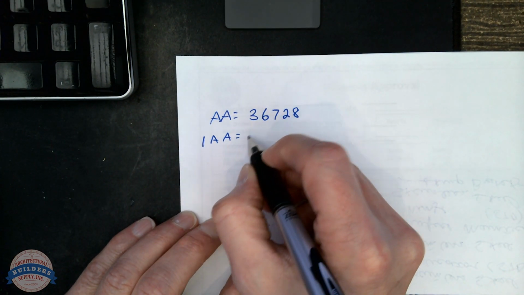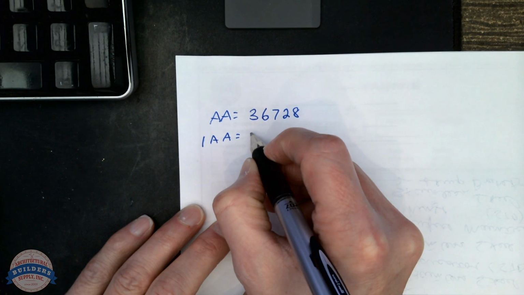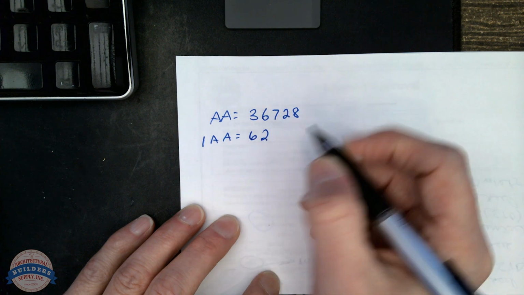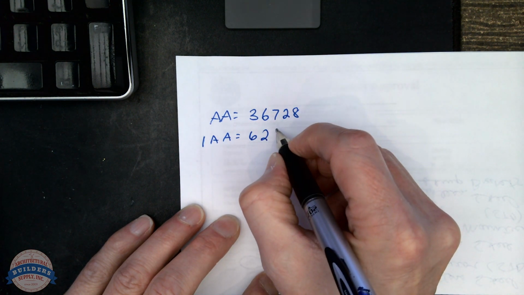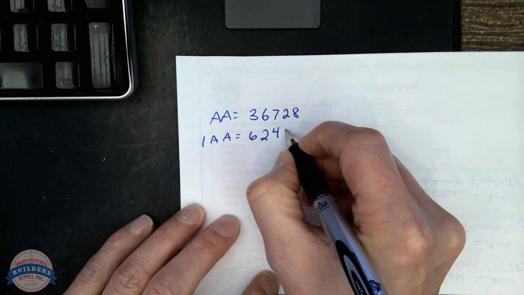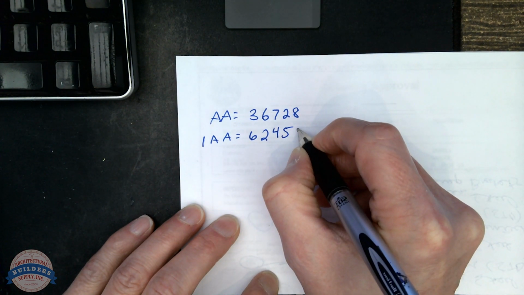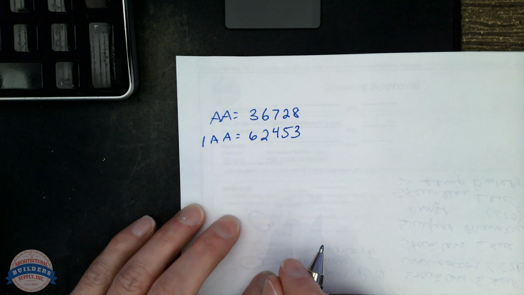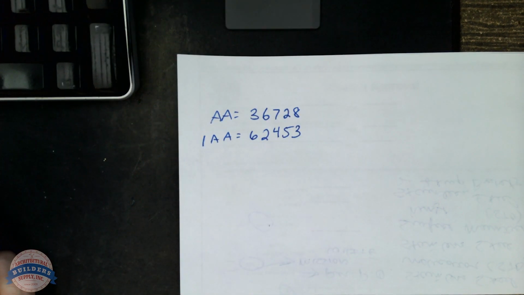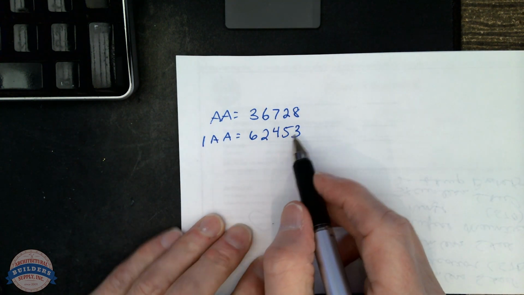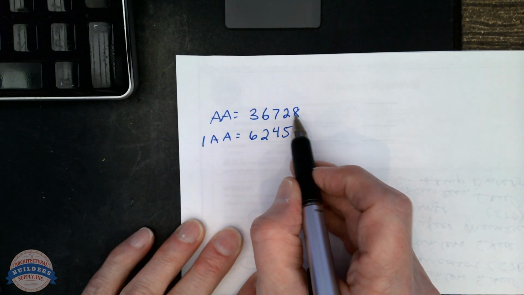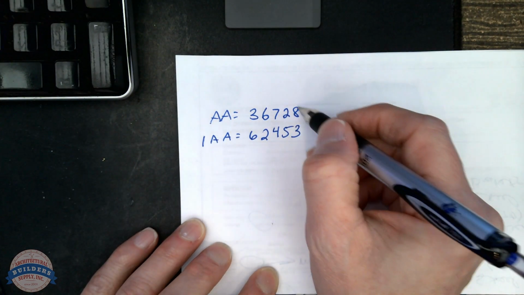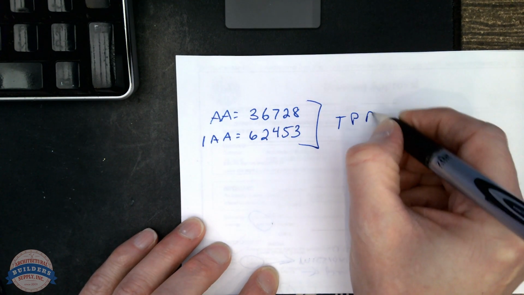So let's say that your first change key is going to be 6, 2, 4, 5, 3. It's just going to be your first change key number. That would certainly work. That would all work. You're going to have a bottom pin and a master pin in each chamber for this. By the way, this methodology is called total position progression.